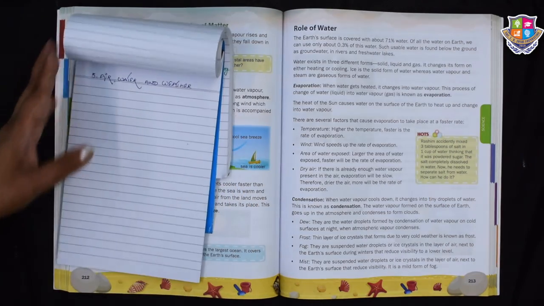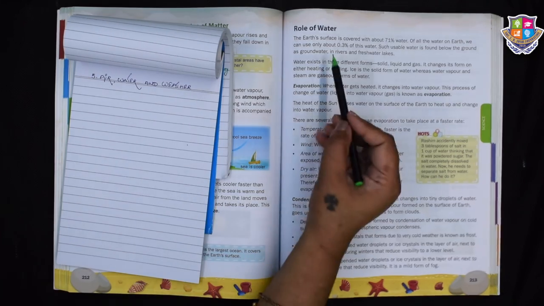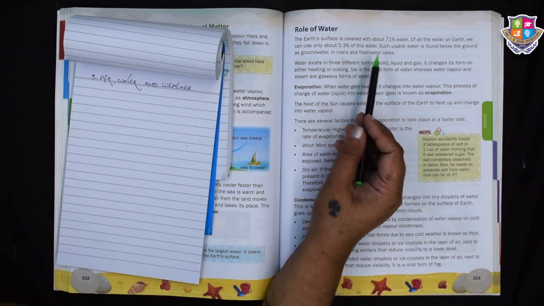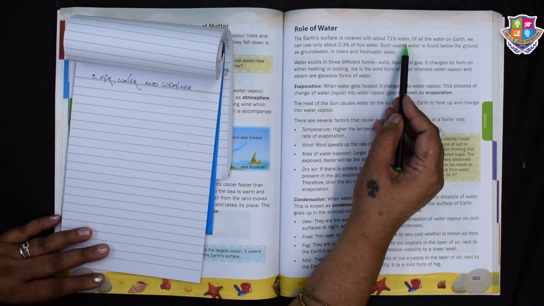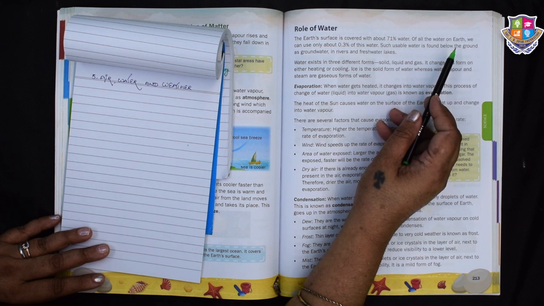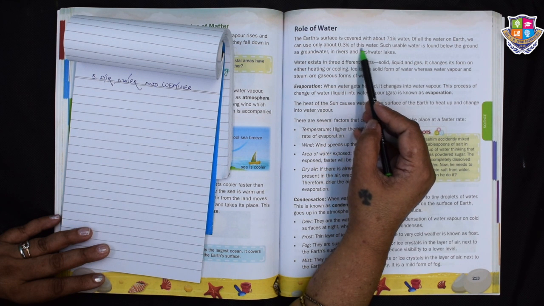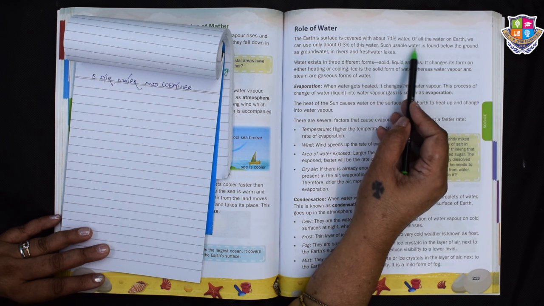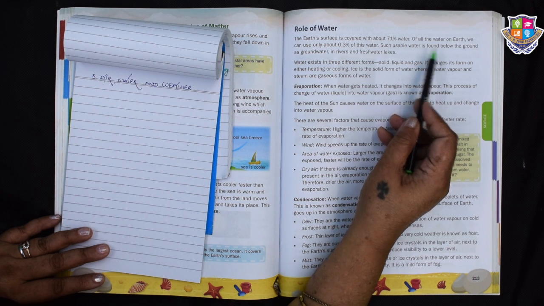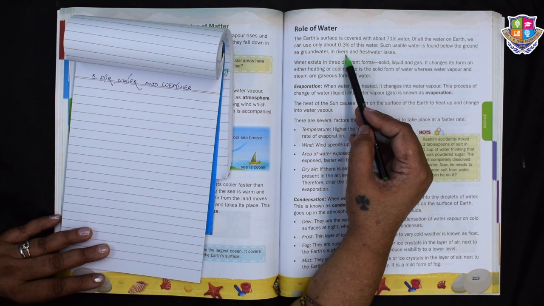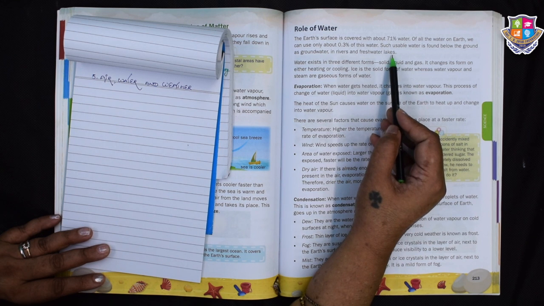Okay, let's go further to the role of water. The Earth's surface is covered with about 71% of water. Of all the water on the Earth, we can use only about 0.3% of this water. Such usable water is found below the ground as groundwater, in rivers and freshwater lakes.